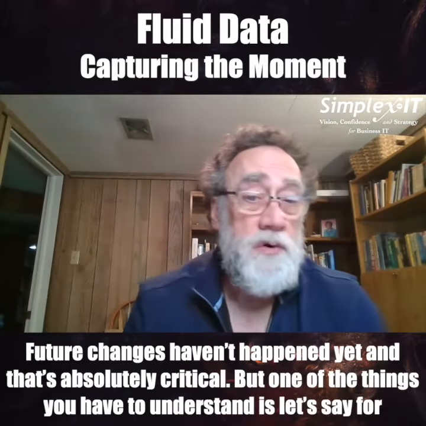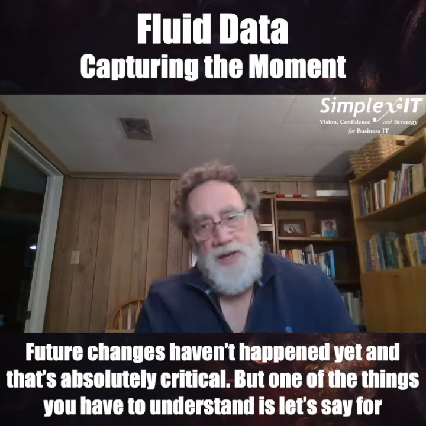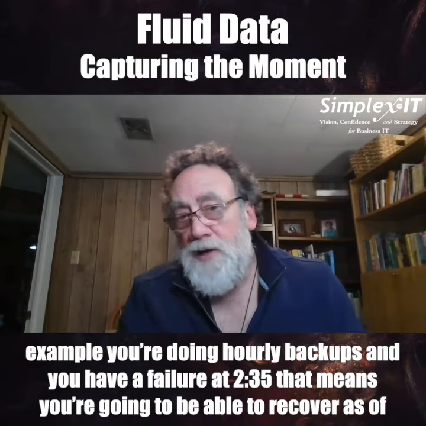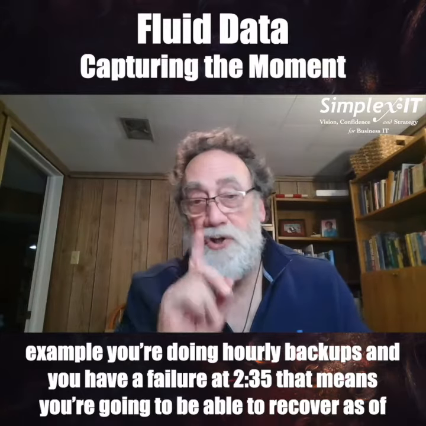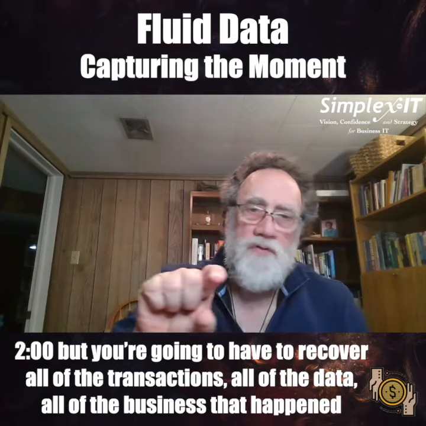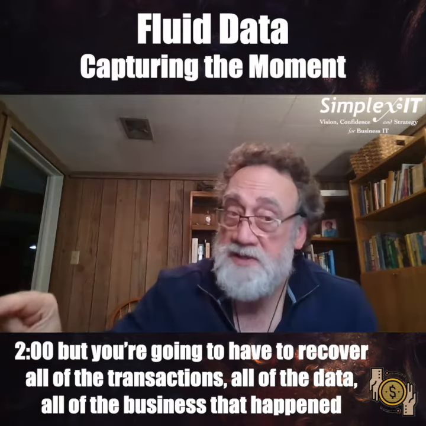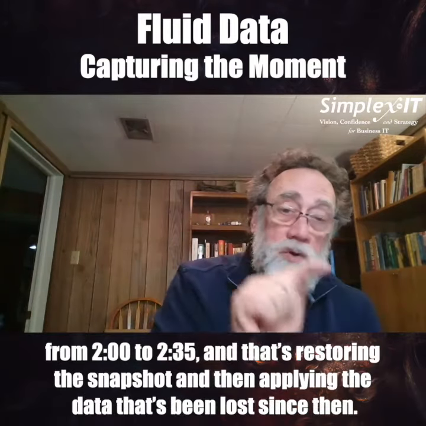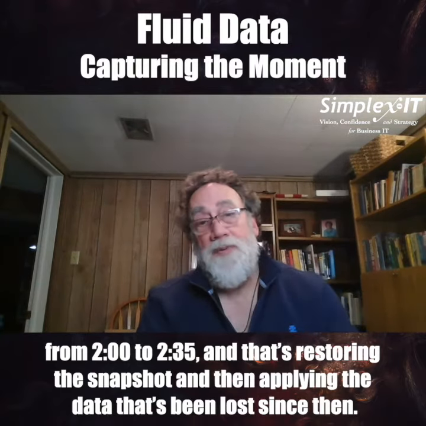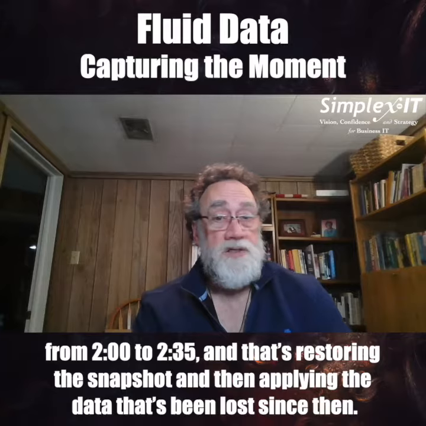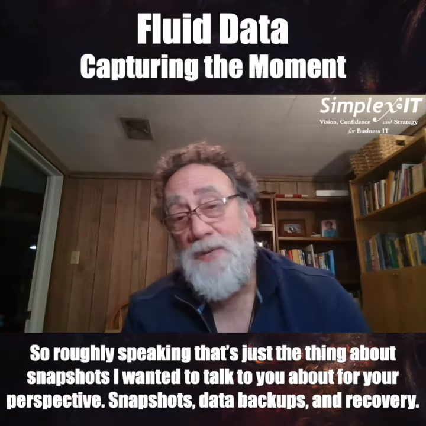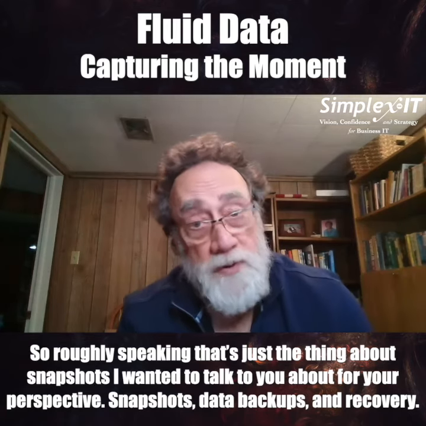And that's absolutely critical. But one of the things you have to understand is that if, let's say, for example, you're doing hourly backups and you have a failure at 2:35, that means you're going to be able to recover as of 2 o'clock, but you're going to have to recover all of the transactions, all of the data, all of the business that happened from 2 o'clock to 2:35, and that's restoring the snapshot and then applying the data that's been lost since then. So roughly speaking, that's just the thing about snapshots I wanted to talk to you about for your perspective.